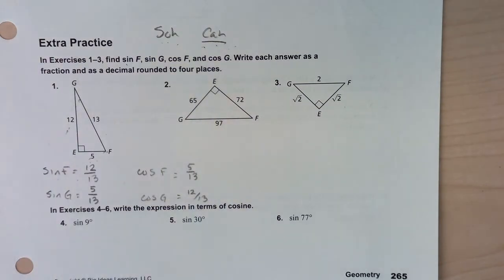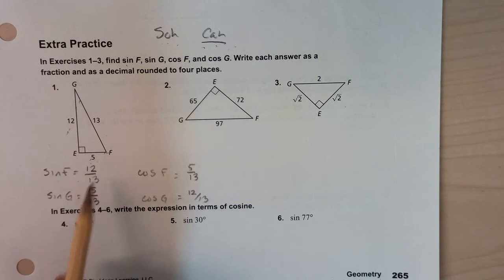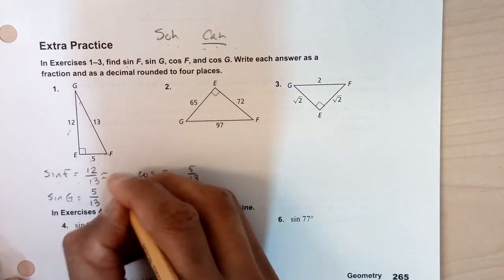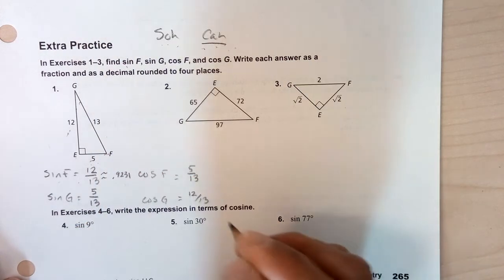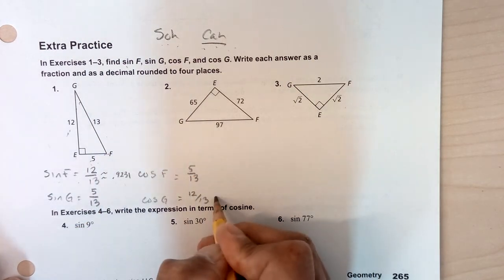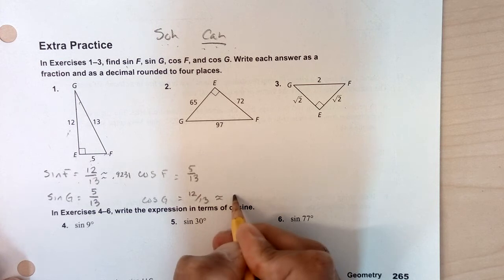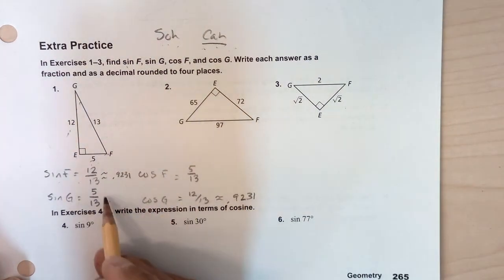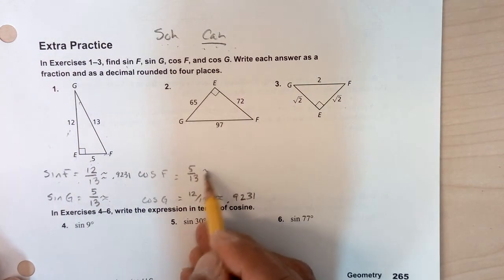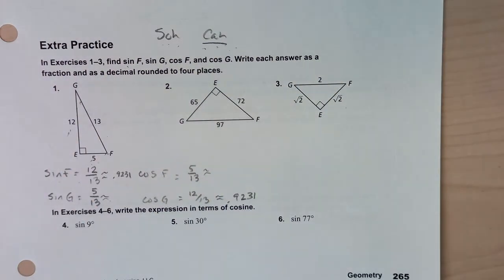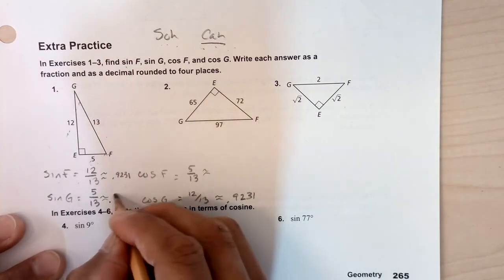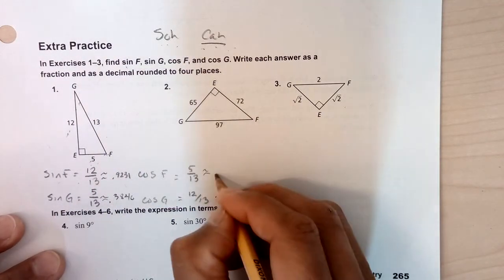So now we could just evaluate everything in terms of decimals. 12 divided by 13, it says round to 4 decimal places, so that's going to be about 0.9231. Notice we have the exact same fraction here, so that should also be about 0.9231. Both of these fractions are the same. It's actually not a coincidence, but 5 divided by 13, and then round that to 4 decimal places, about 0.3846.